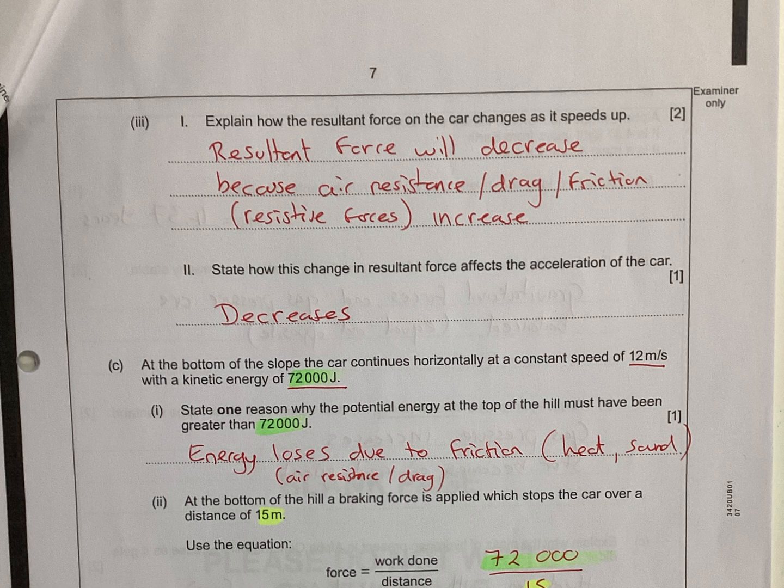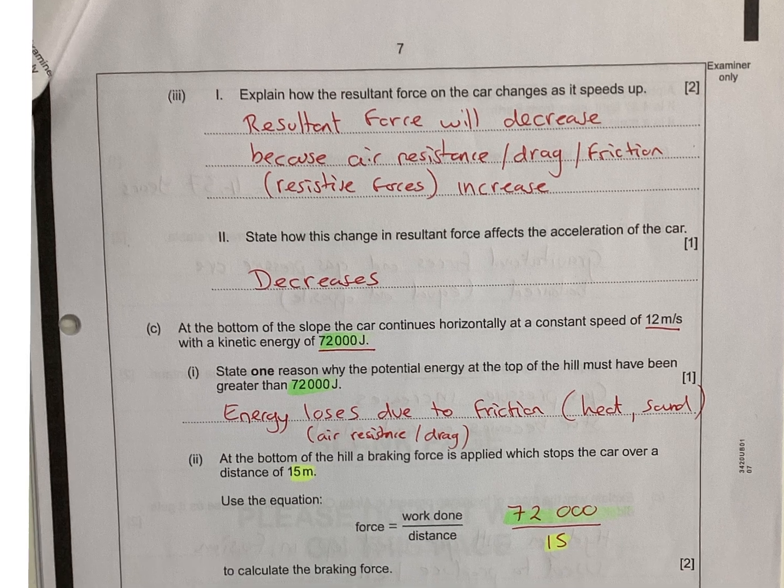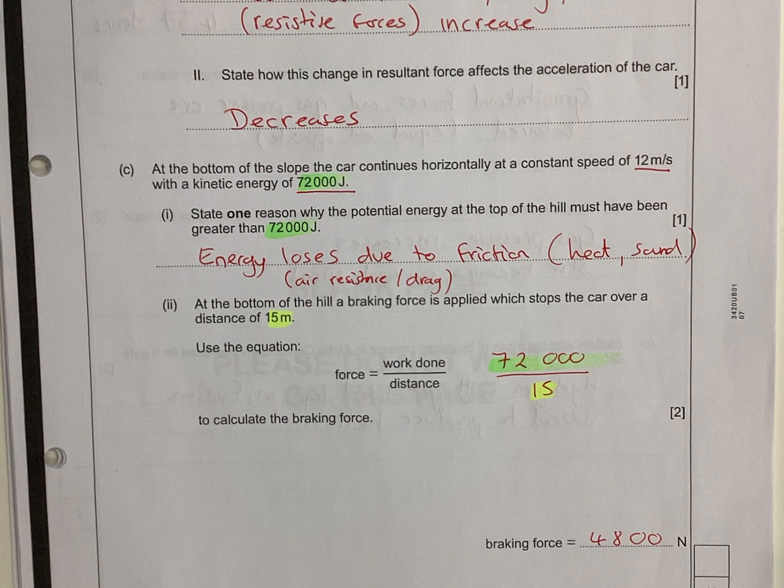Explain how resultant force changes as it speeds up. So it's going to decrease because air resistance or drag or friction, whichever one you want to use, also increases, for 2 marks. State how this change in resultant force affects the acceleration of the car. Well, the acceleration is going to decrease because every time you get close to terminal velocity, where the forces are balanced, the acceleration is 0. So it's always going to decrease the acceleration, even though it's still getting faster. It's getting faster less each second, which is why it's a rate, and which is why it's meters per second squared.